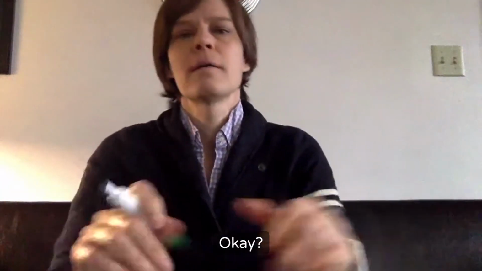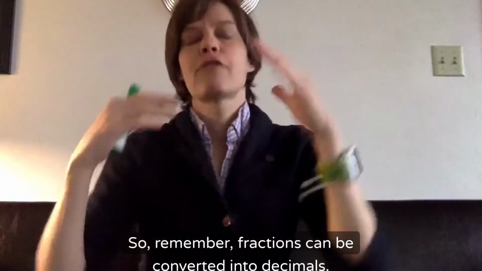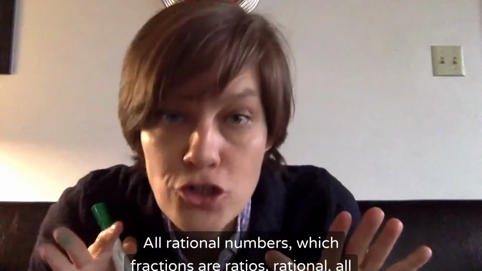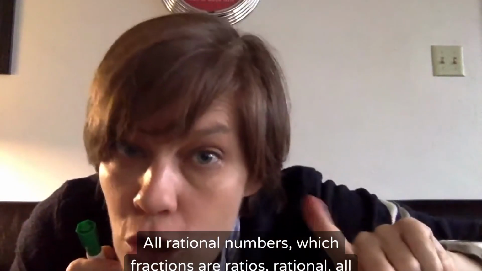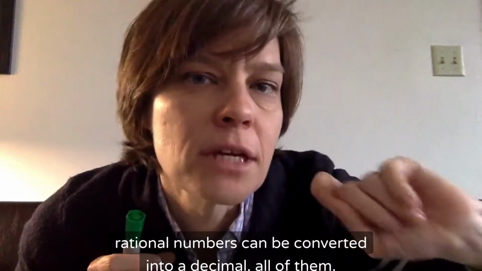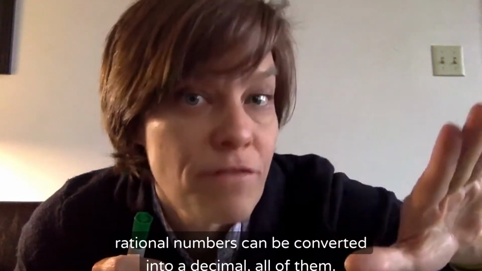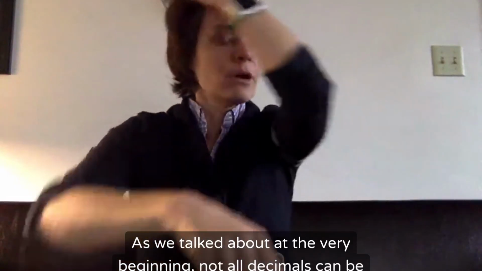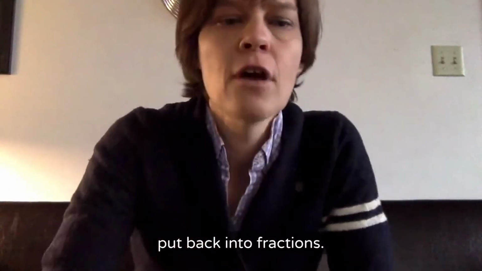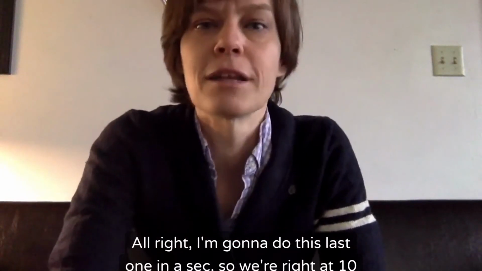Okay, so remember, fractions can be converted into decimals. All rational numbers, which fractions are ratios, rational, all rational numbers can be converted into a decimal. All of them. But as we talked about at the very beginning, not all decimals can be put back into fractions. All right, I'm going to do this last one in a second, so we're right at 10 minutes.